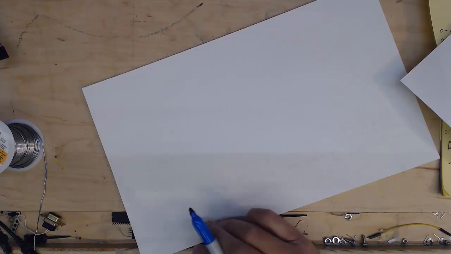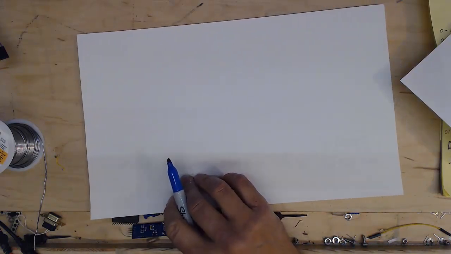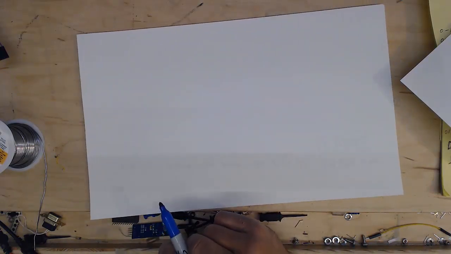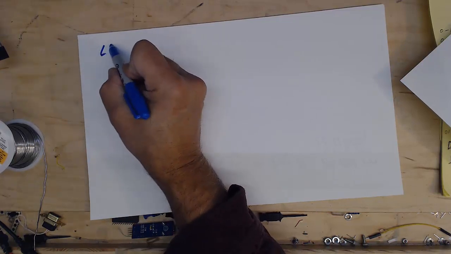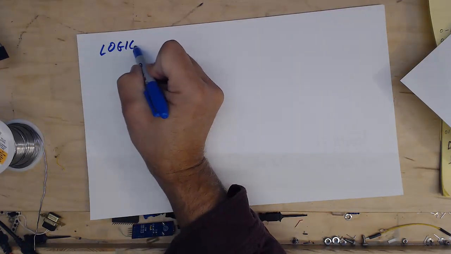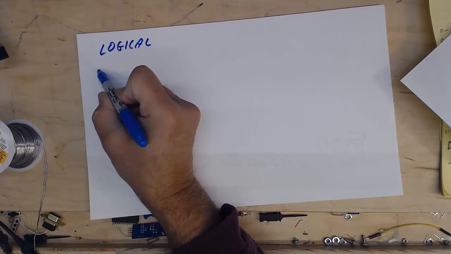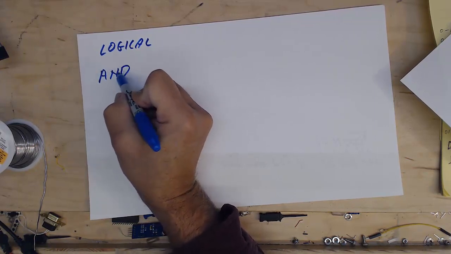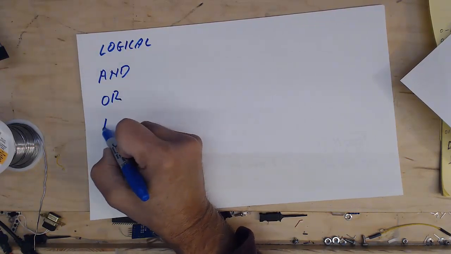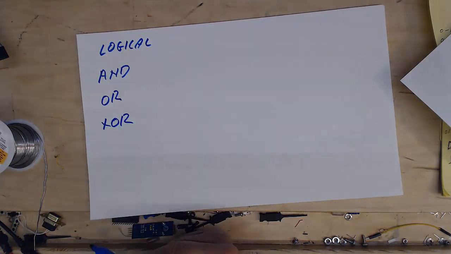Okay, the last one we're going to do today, and probably the last one that we'll do in machine language before we just switch over to assembly next time, are the logicals. Of course, with the logicals, we can AND, we can OR, we can exclusive OR. That's pretty much what we're limited to with the 8008, these three logicals.